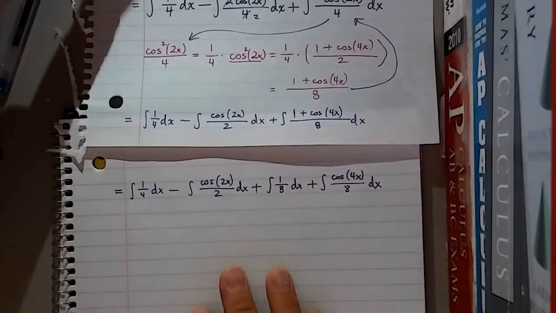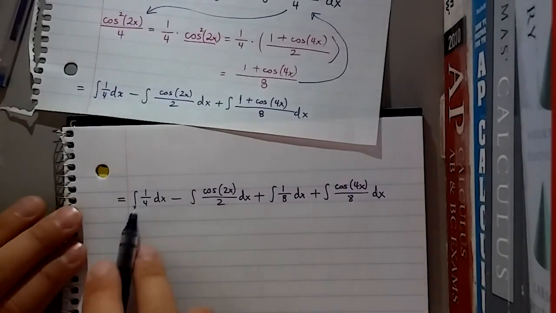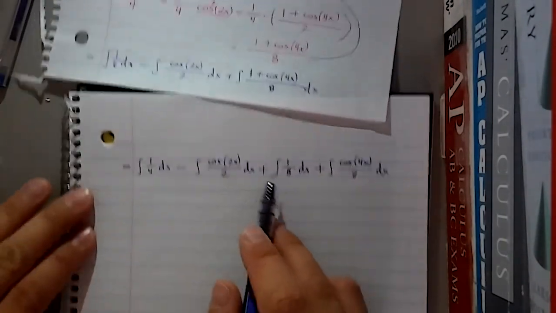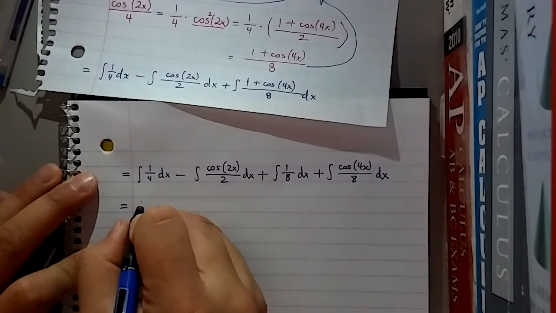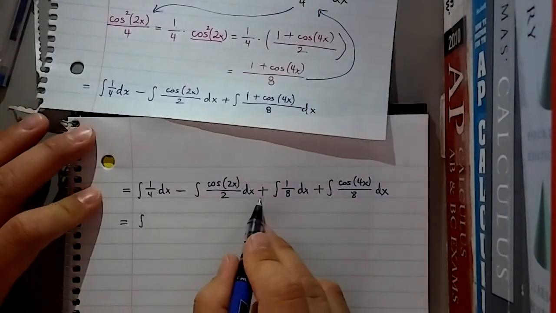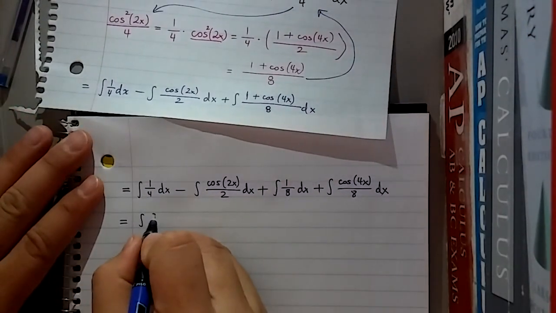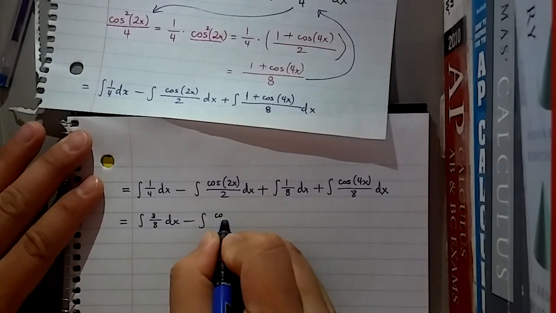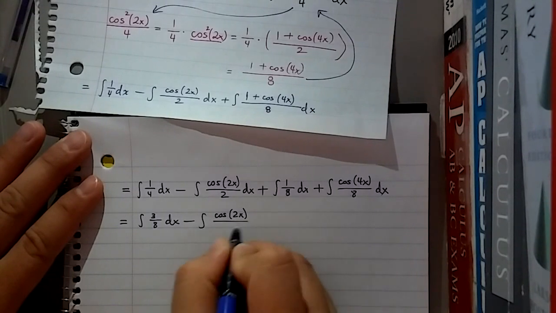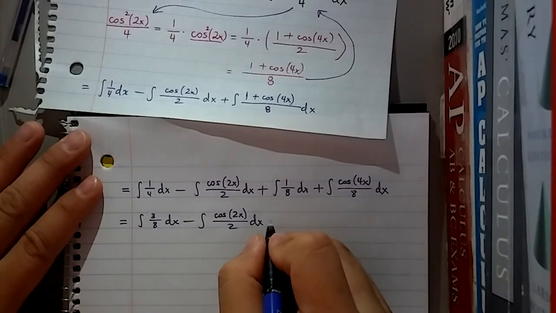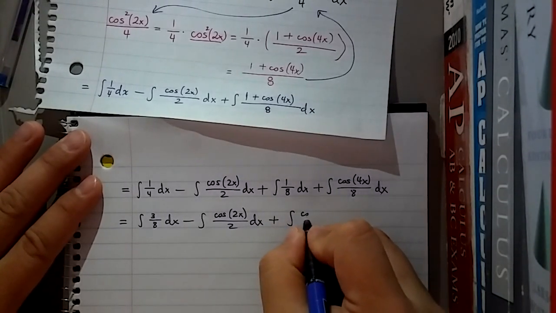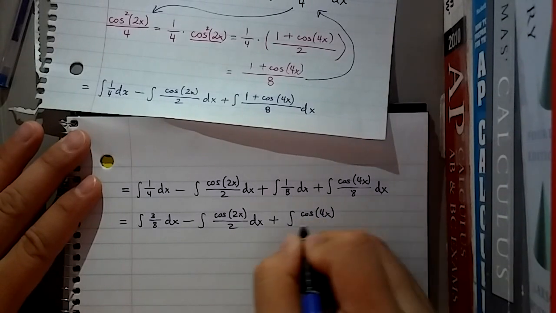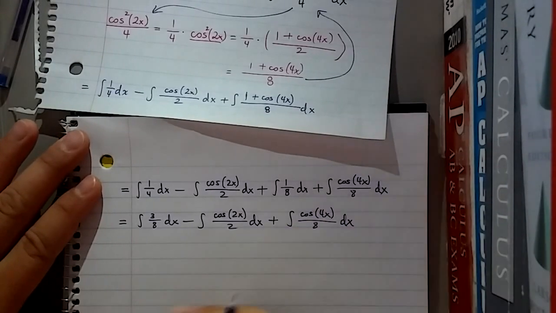And then from here, all we do is notice that these two are just both numbers, so I can combine them into integral of 1 over 4 plus 1 over 8, which is 3 over 8, dx, minus integral of cosine 2x over 2 dx, plus integral of cosine 4x over 8 dx.